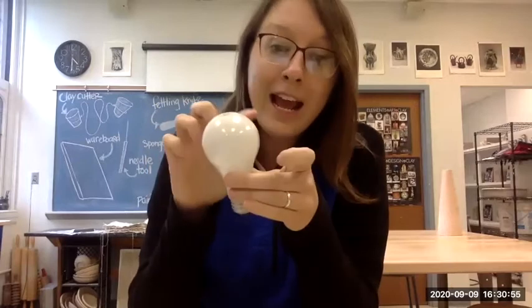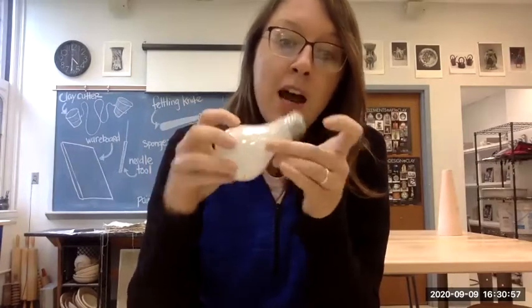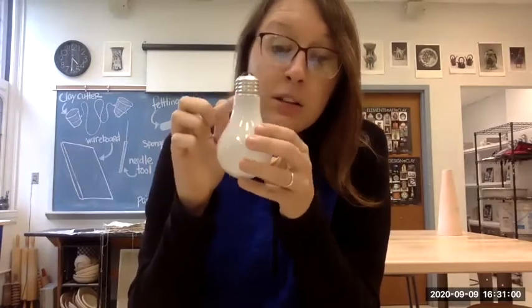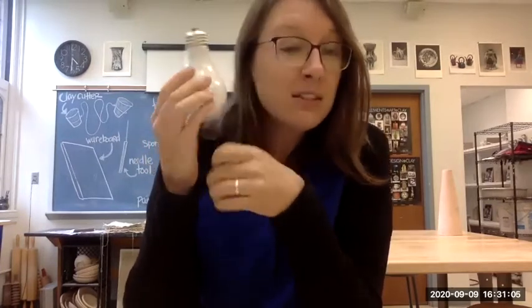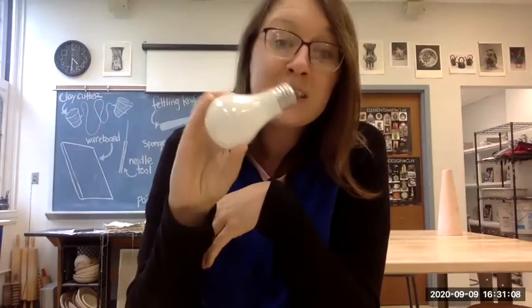Sports balls. We play our sports, we enjoy them greatly. However, in terms of interesting form, this is not what I'm looking for. Even ones that might have some interesting textures on them, I want you guys to look for something a little more complex. So a light bulb, by comparison, even though it has that nice rounded surface at the top, once you get to the bottom, has a little bit more going on. All right, so opt for something, like I said, that has a little more visual interest in terms of its form.